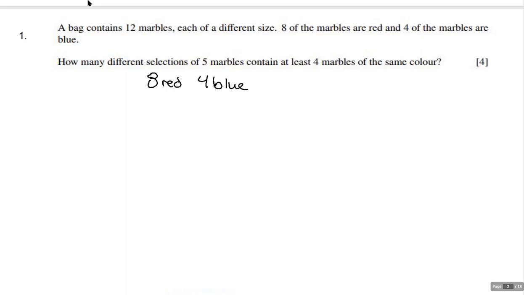Now keep in mind, as long as we're not talking about letters and numbers, then we're presuming that these are not replaceable, identical, duplicatable. You know what I'm talking about? They're somewhat unique, even though they're the same color. So, how many different selections of 5 contain at least 4 marbles of the same color?